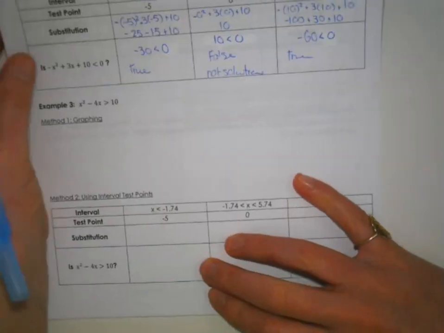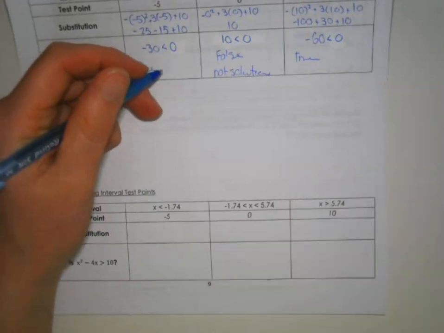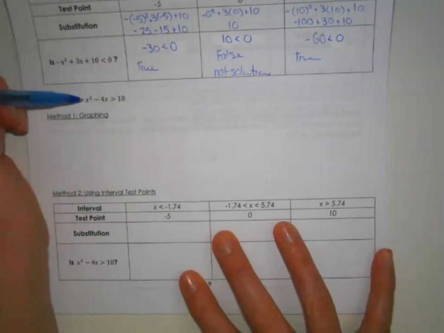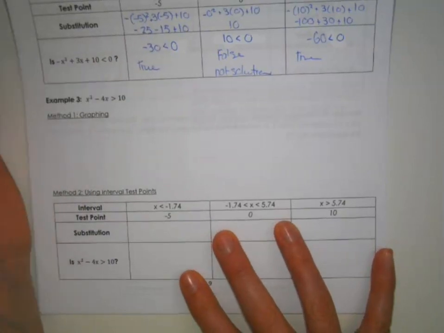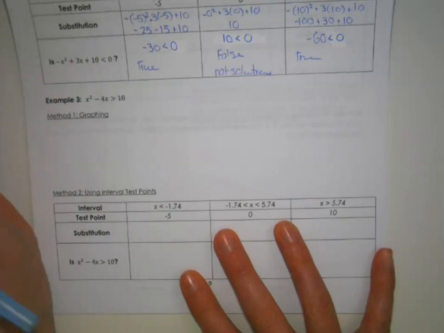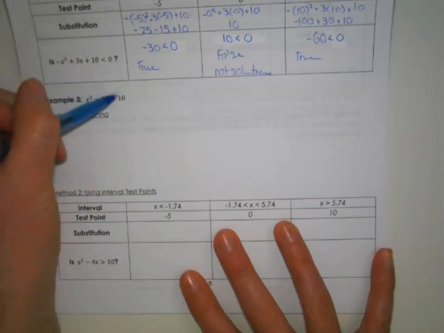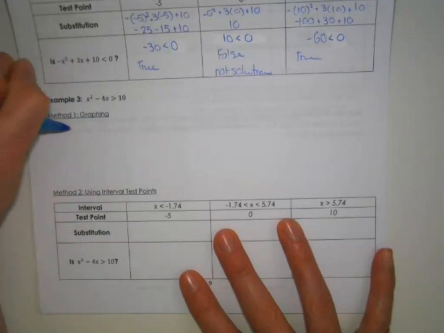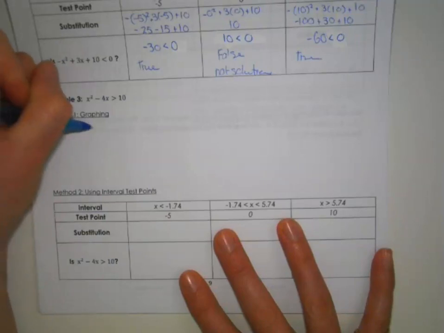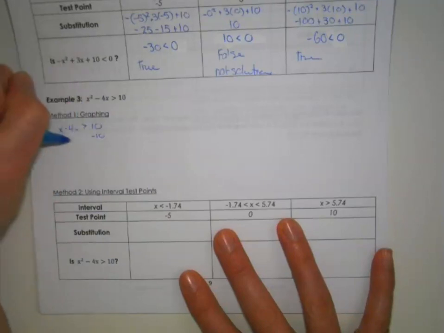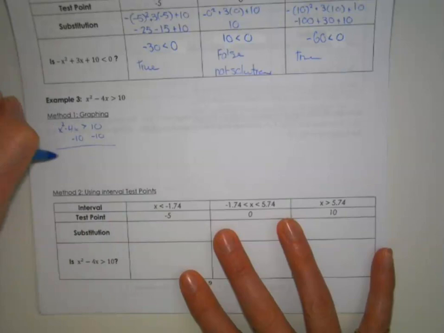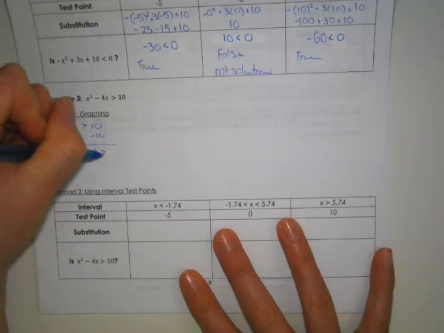Okay, let's try one more example. I'll try to do better on the algebraic component this time. So in this example, we have a bit of a different setup, right? We have x squared minus 4x is greater than 10. So usually what we want to do with this is rearrange the equation so that we have a 0 on this side, just the way we did with the other ones. So x squared minus 4x greater than 10, we want to subtract 10, and that's going to give us x squared minus 4x minus 10 is greater than 0.